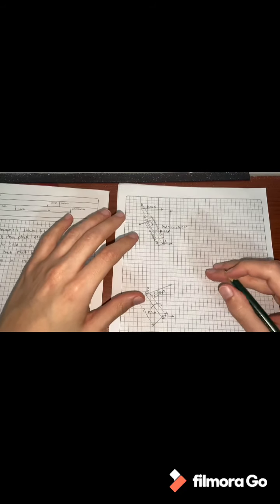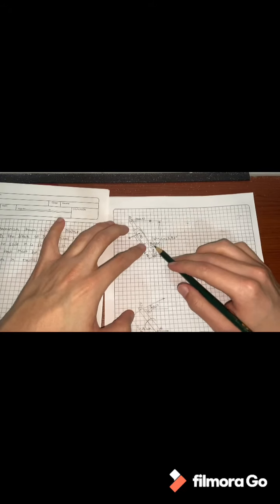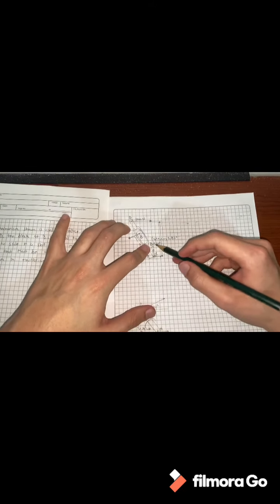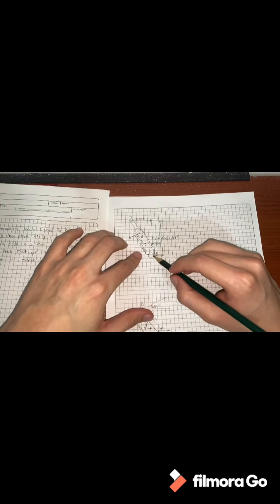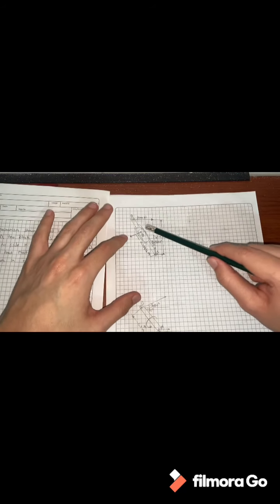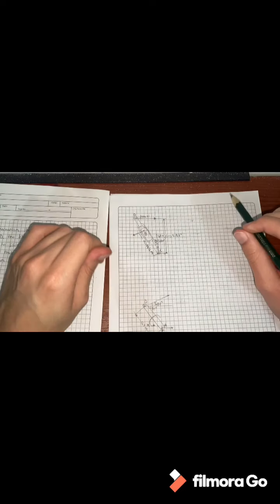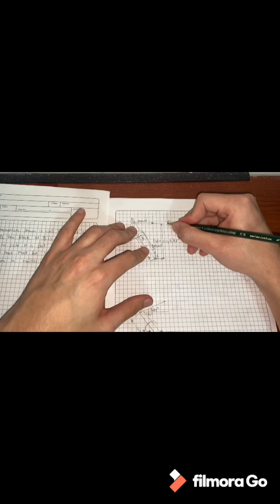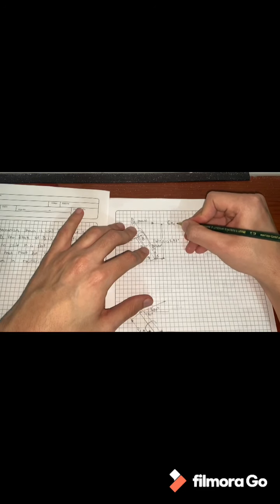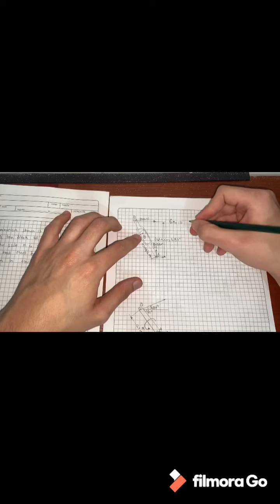Since we found the distance BC and the beta angle, we take the moment at point C to be able to find the force at point B. Here the moment in C is equal to 0.